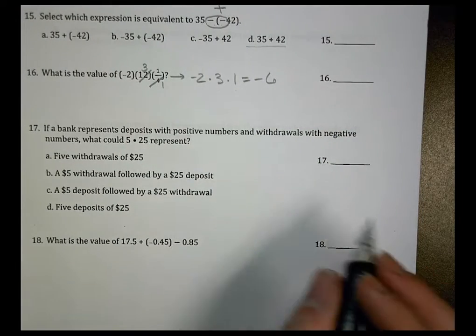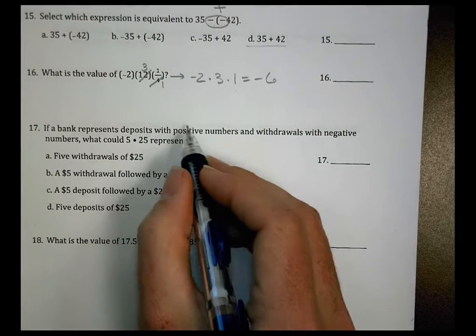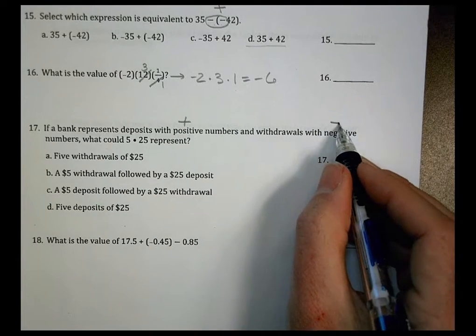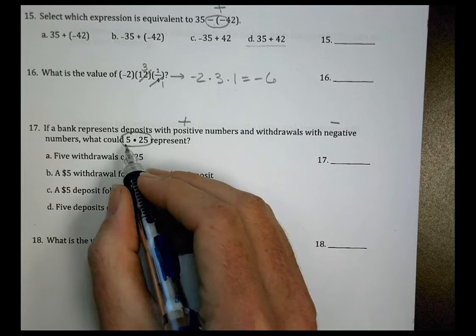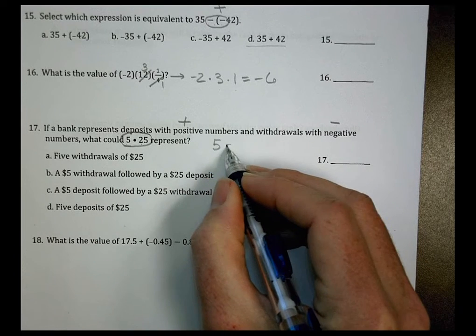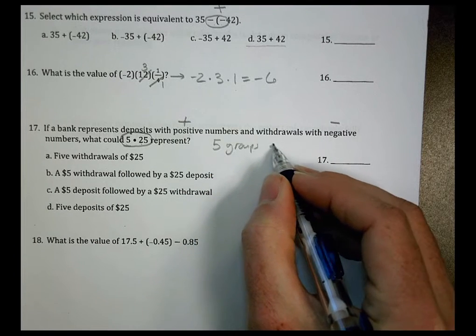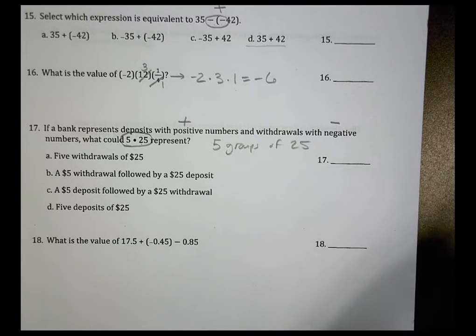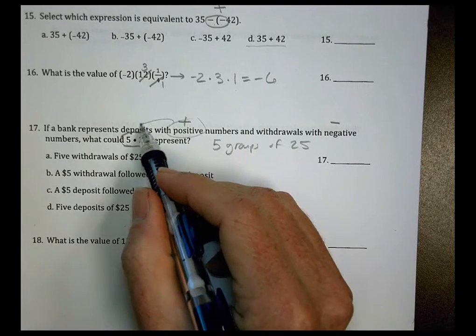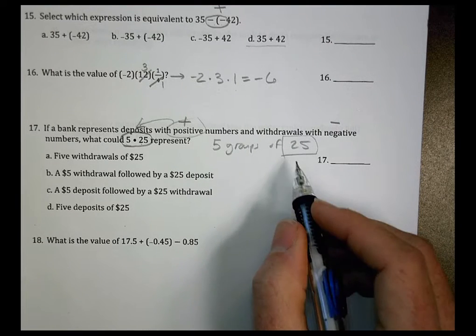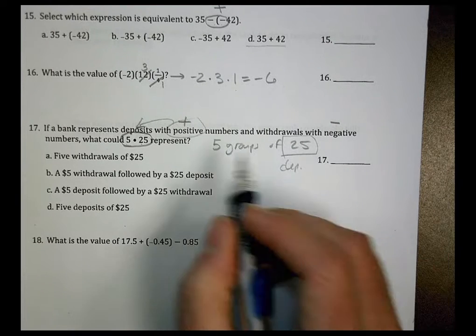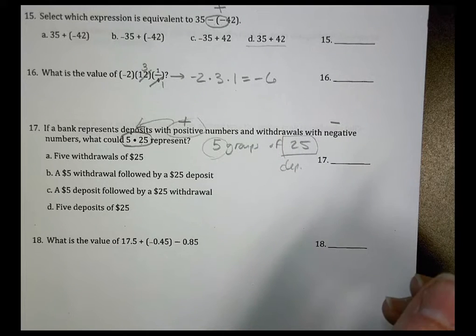17. If a bank represents deposits with positive numbers and withdrawals with negative numbers, what could 5 times 25 represent? So this is 5 groups of 25. Now notice it's positive, so we know it's a positive deposit. So we would probably say this is going to be a deposit of $25 happening 5 different times.